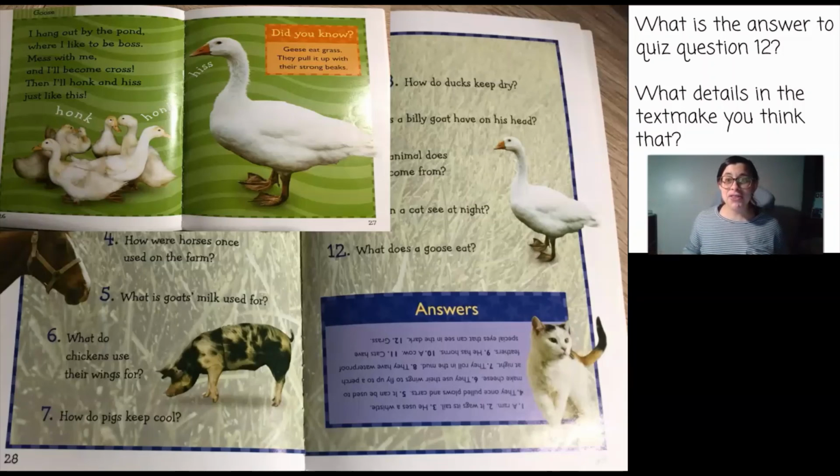You're right. The great thing about this informational text, not only does it give us the pictures to help us with finding the detail and the words with the heading, it also gives us a did you know box and gives us a little bit more detail about the animal. And that's where we were able to find this detail of geese eat grass. They pull it up with their strong beaks. Great job.